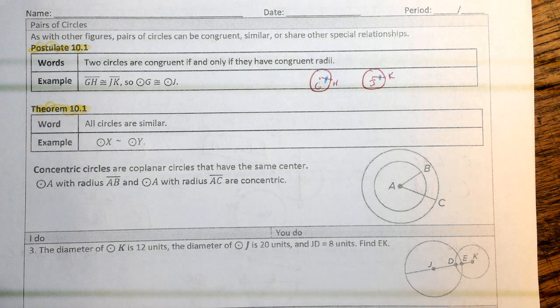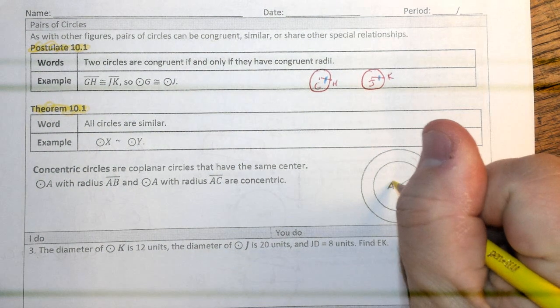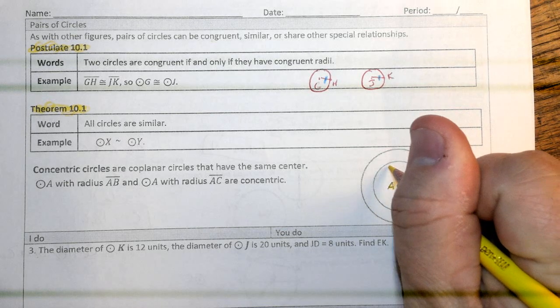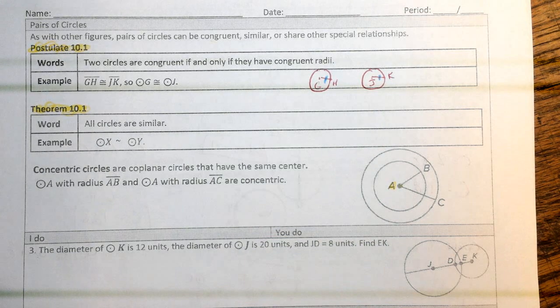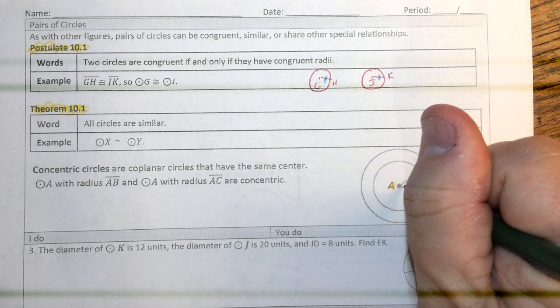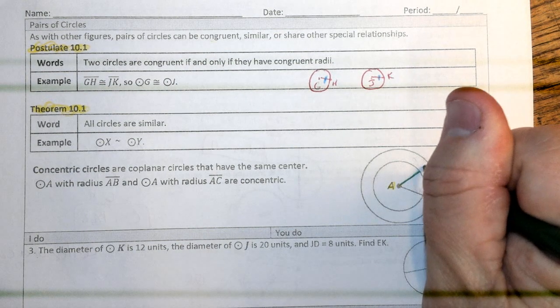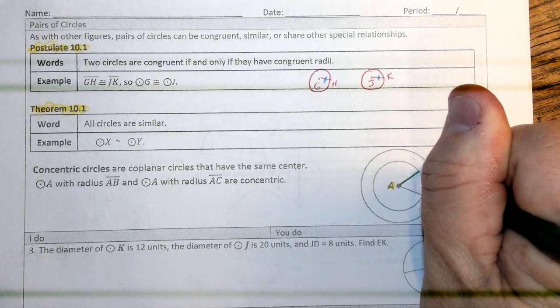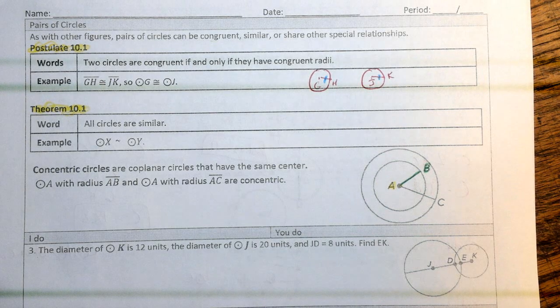All right, concentric circles. So they're coplanar, so they're on the same plane and they have the same center. So over here, this would be circle A, and this would be circle A. It's just that this one goes with this circle. I'll just make B green.